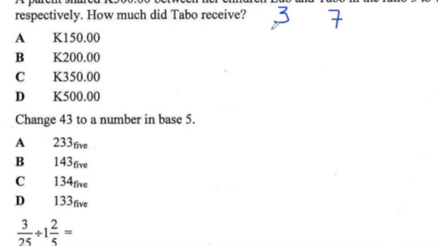First of all, we find the sum of these two numbers, which is 10. So Tabo has got 7, so we come up with 7 over 10. Now we want to find how much Tabo got, so we multiply this by 500.